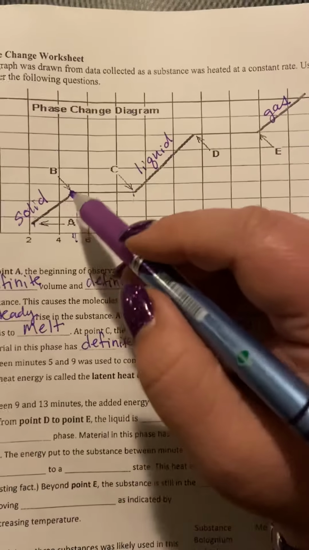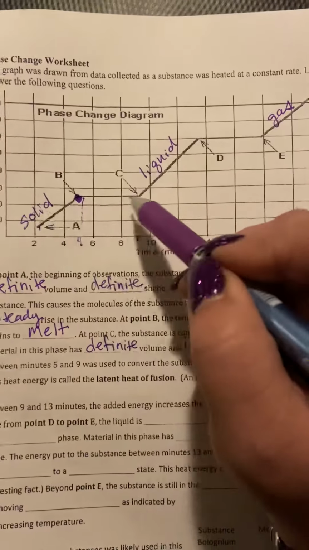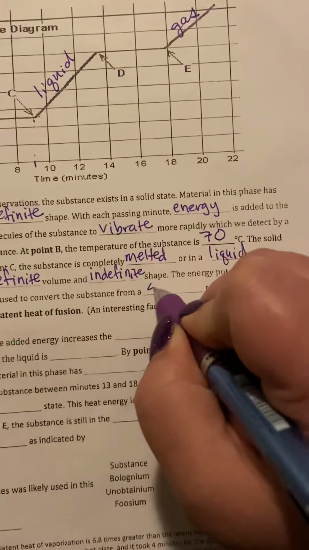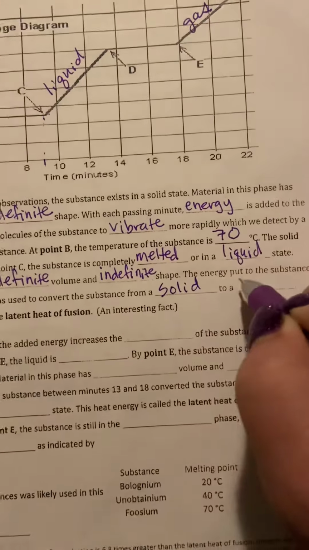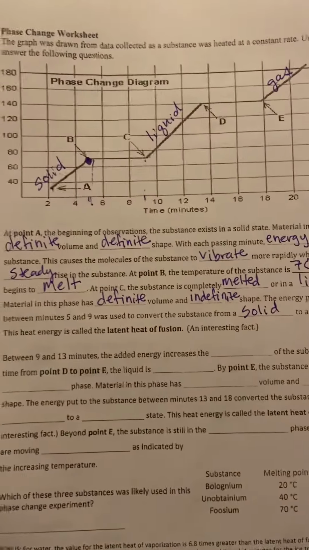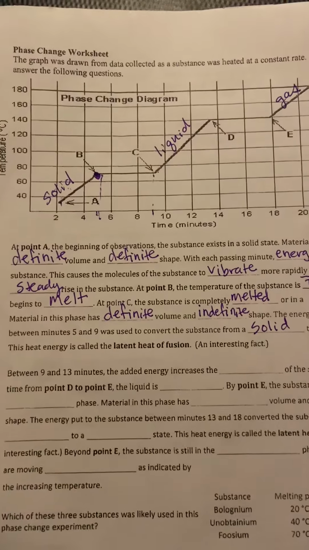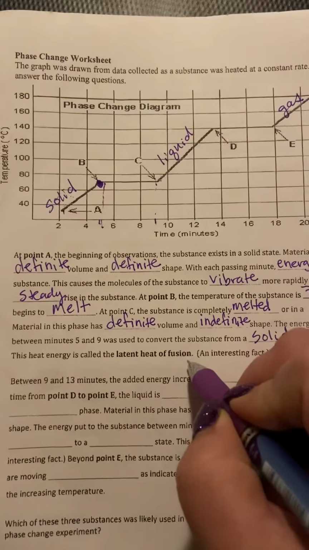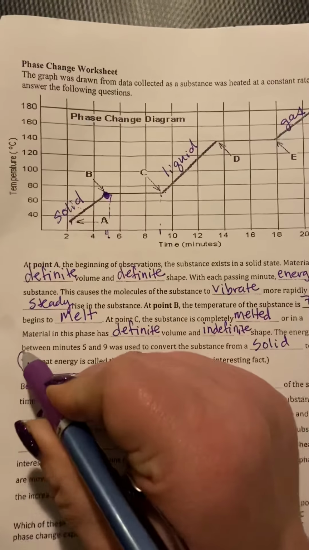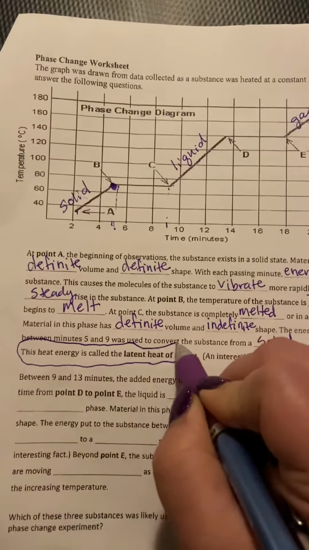What's it going from? A solid to a liquid. This heat energy is called the latent heat of fusion, which is very important. So I need you to highlight that, and we're going to come back to that after we finish.